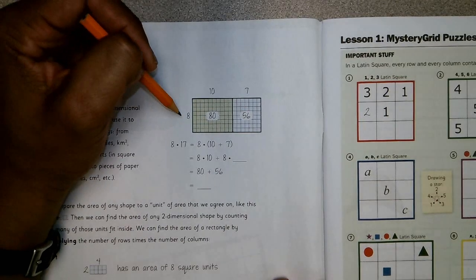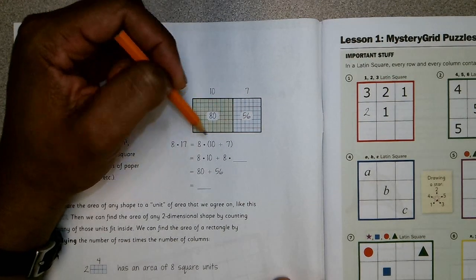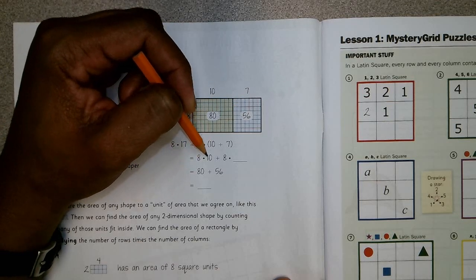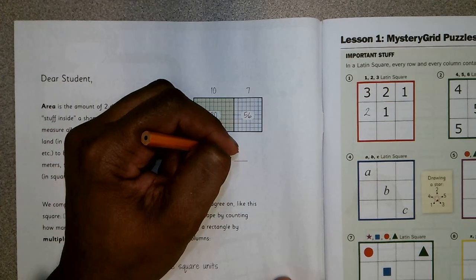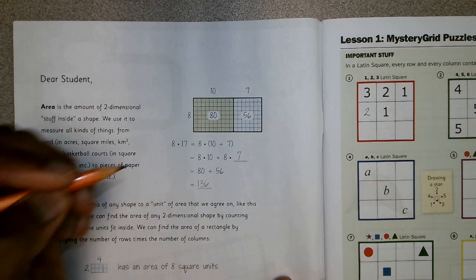area. So 8 times 10 is 80. 8 times 7 is 56. So 8 times 10 is here. 8 times 7 should be there. Add them together. That should be 136. Boom.